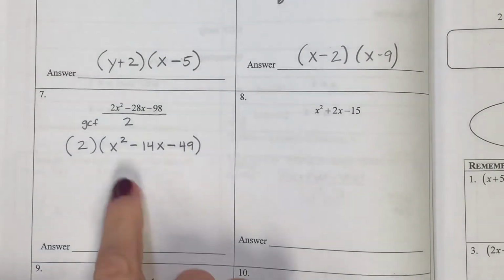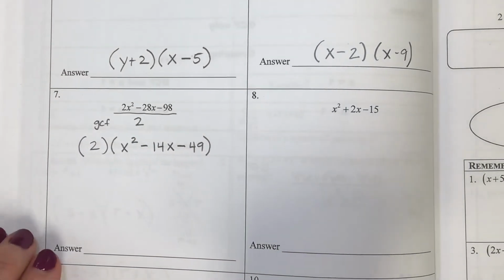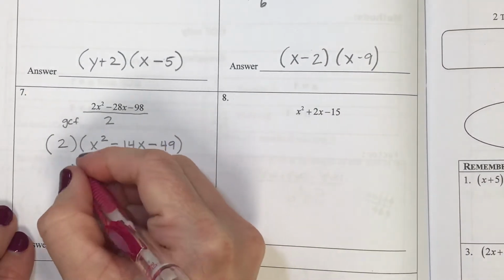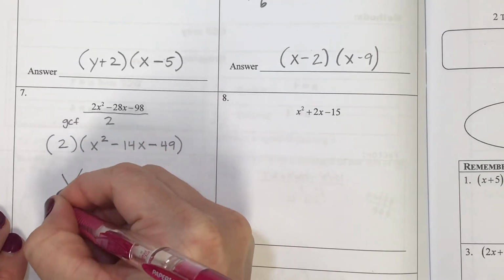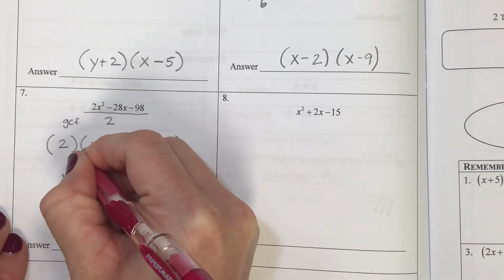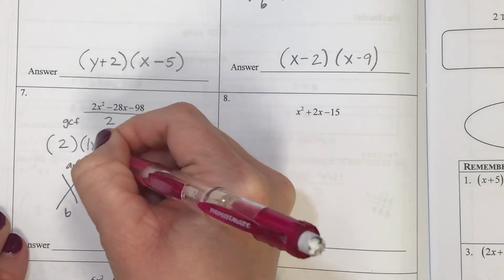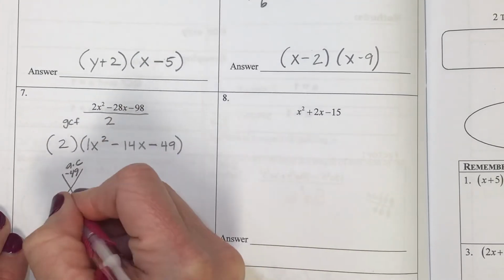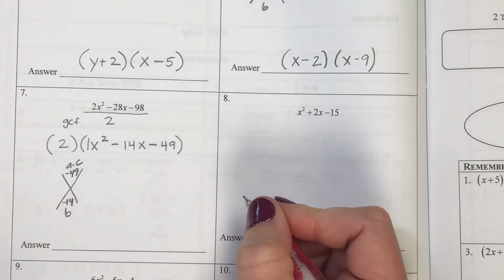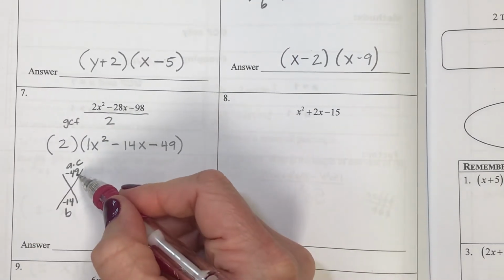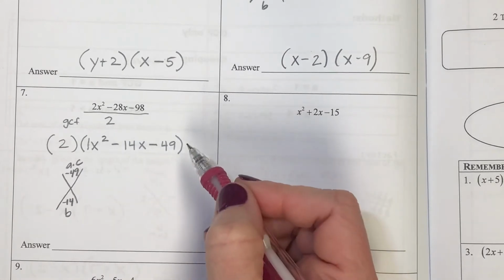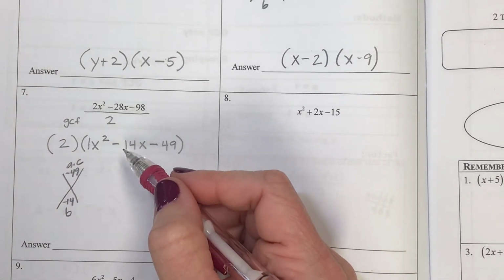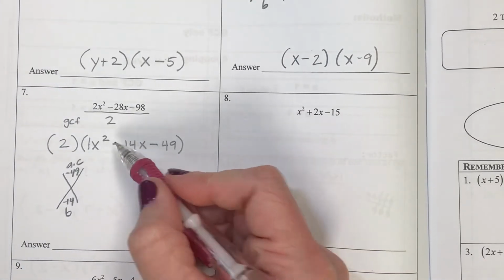And so here we go, x squared minus 14x minus 49. Now with my big X, I'm going to put my a times c at the top, my b at the bottom. My a just happens to be 1. 1 times negative 49 is negative 49. Negative 14 goes at the bottom. What 2 numbers multiply to make negative 49 and add to make negative 14?